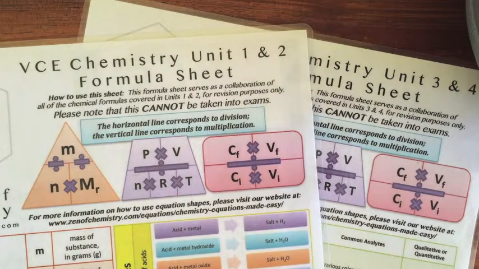It also means that if you've got a digital copy of your textbook, you don't need to scroll through a million pages to find one formula. So that's why I've created these formula sheets.